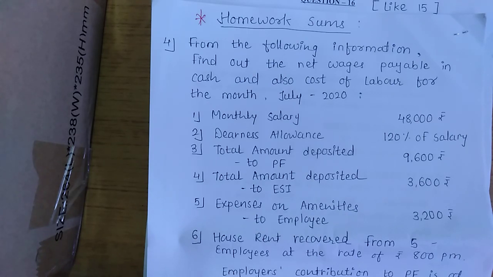Now students, in our last session of cost accounting in unit number 3, that is labor cost, we calculated 3 sums, that is question number 13, 14 and 15. Now students, today before moving ahead, I am giving you some questions in your homework for practice. So please note down the questions, right.